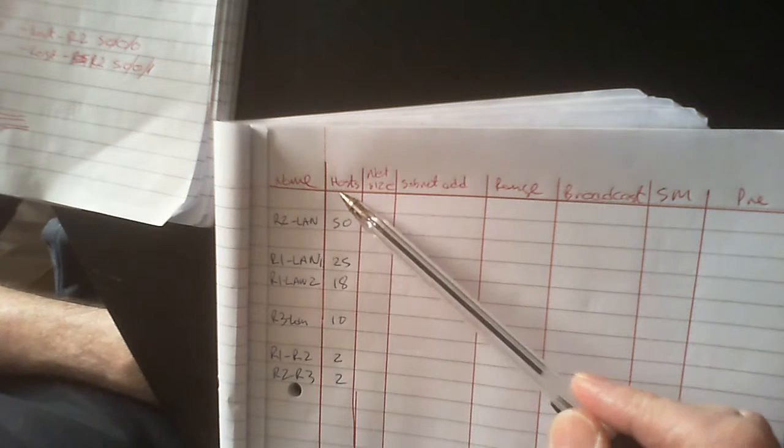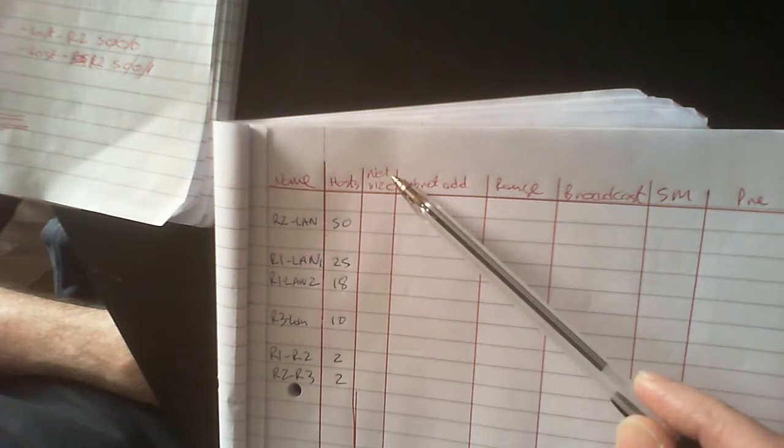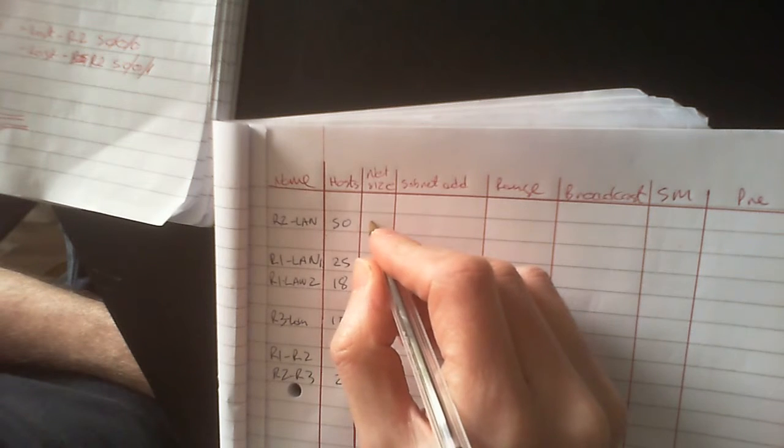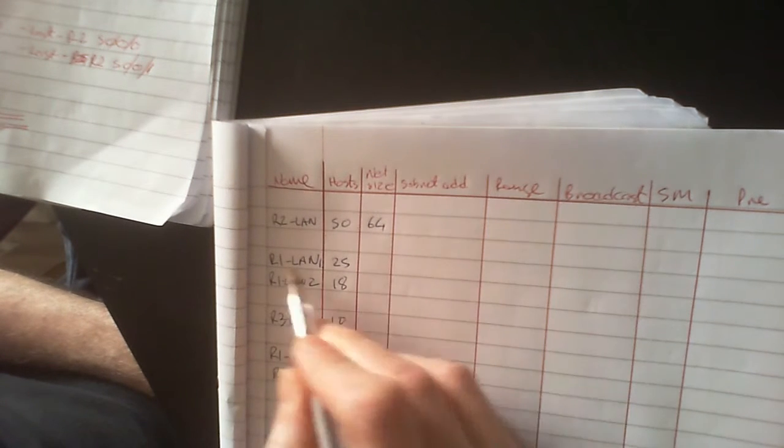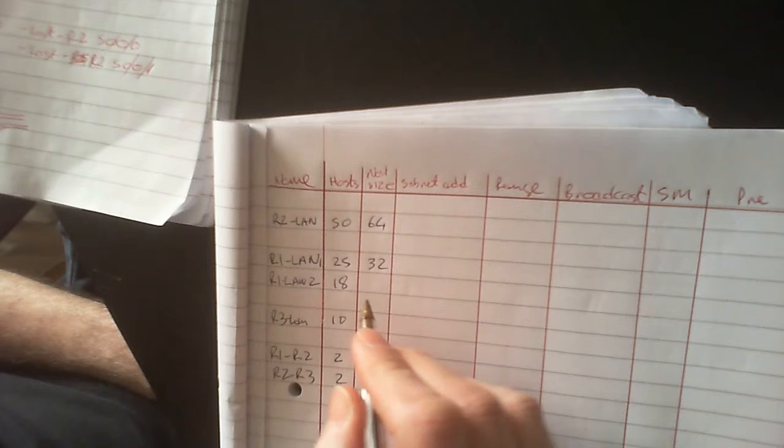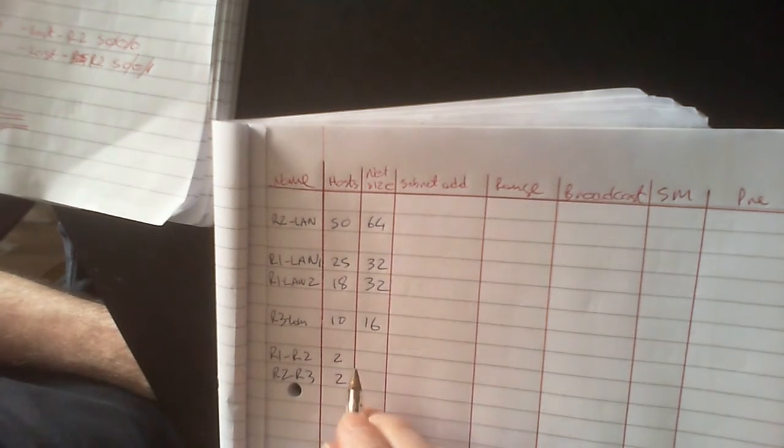The table has the name of the subnet, the amount of hosts needed on it, the actual size that it's going to be, subnet address, the range, broadcast address, the subnet mask, and the prefix. Okay, so first things first, you do the size of the net. They're all powers of 2, so for 50, that would be a 64. If it's 25, that'd be a 32. If it's 18, that's also a 32. 10 would be a 16. 2: now you need a network address and broadcast, so you have to add 2 on, so that'd be 4 minimum.